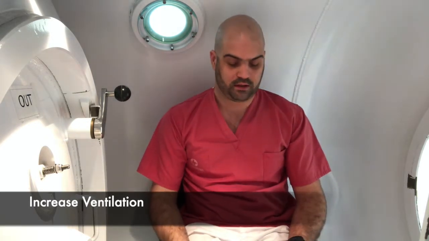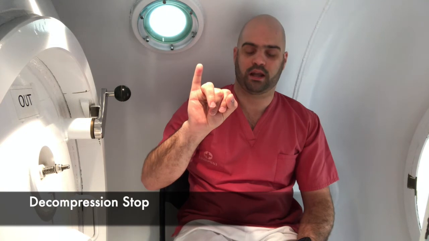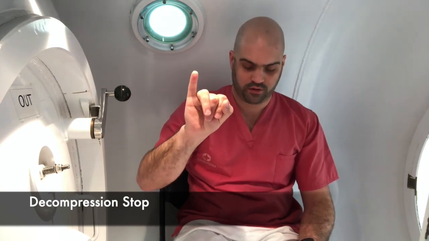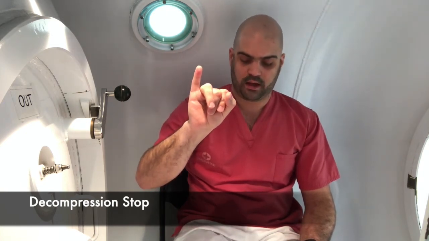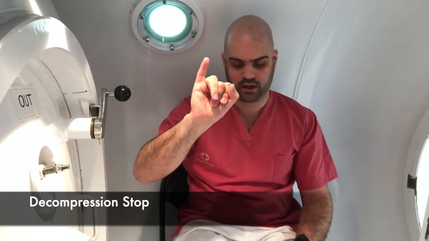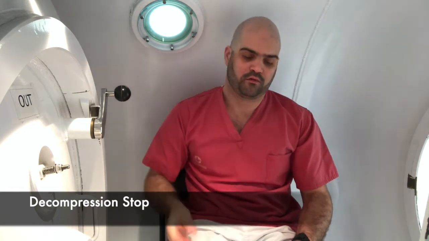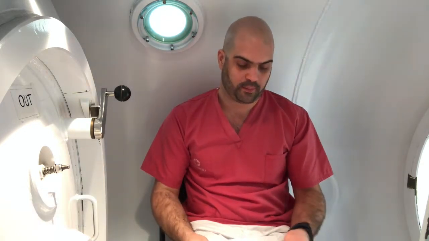If the temperature in the chamber is hot, or you need to change the air or increase the ventilation rate, then we have a signal like this, okay? You just do circle movements like this, and that will mean that you need to increase the ventilation. If you want to refer to the decompression stop, we do it like this, and we also use this signal to ask how much time is left in the decompression, okay? This is something specific for the operation in this service.